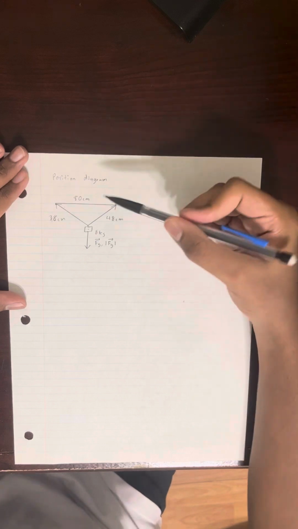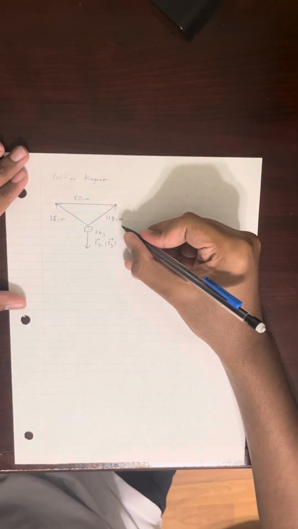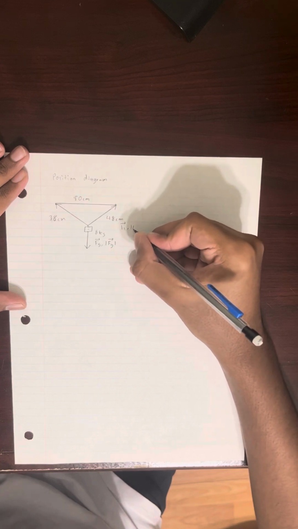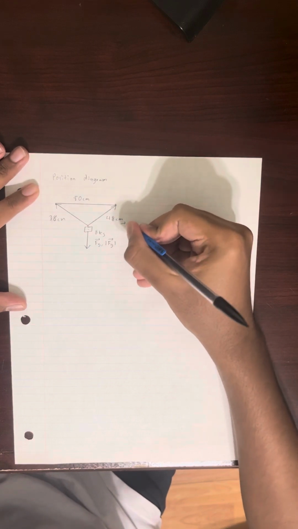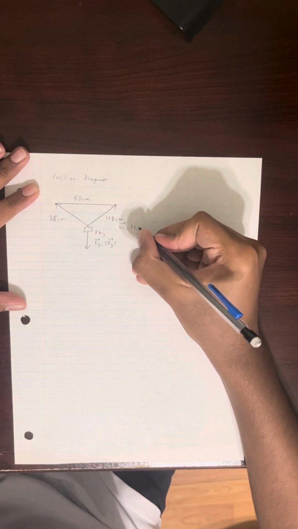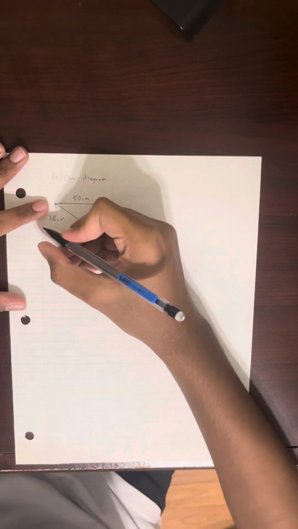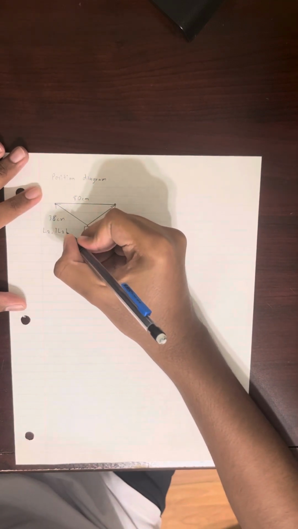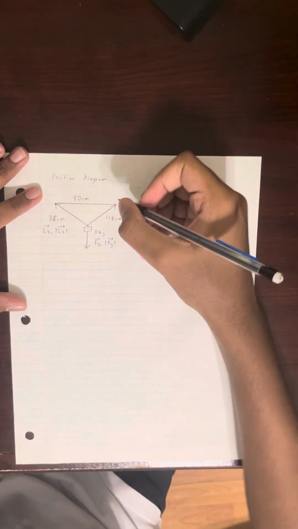So now let's also label these lengths. So we can have 48 centimeters as length 1. I'll use capital L, instead of lowercase. Okay, and then our 38 centimeters will be L2. And then 80 centimeters can be L3.